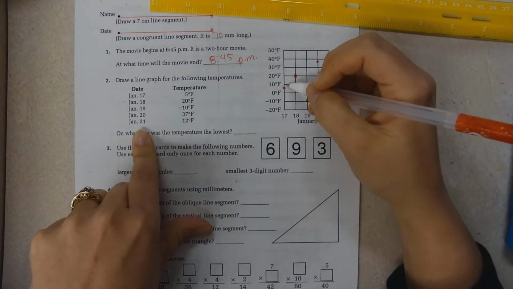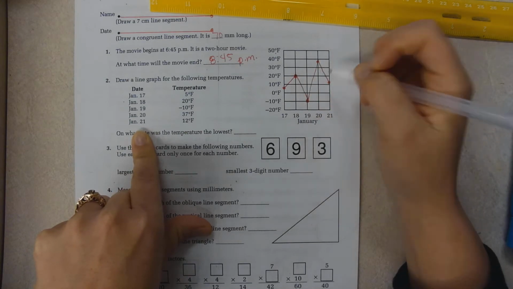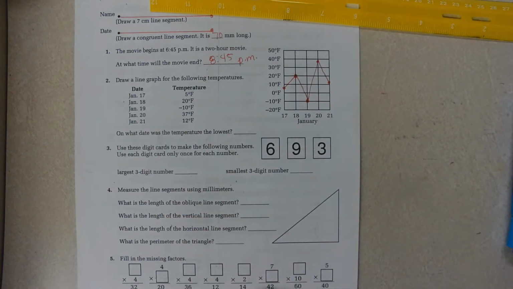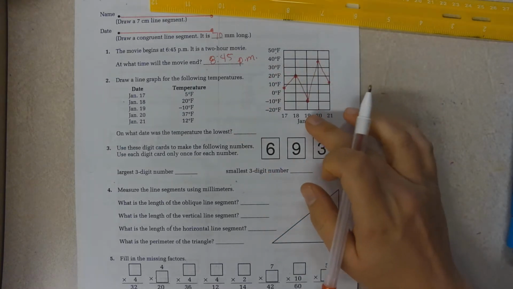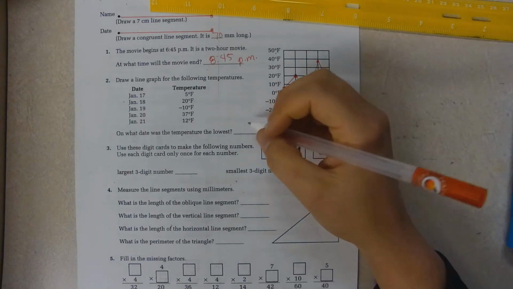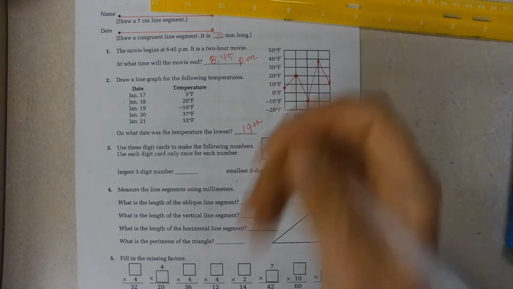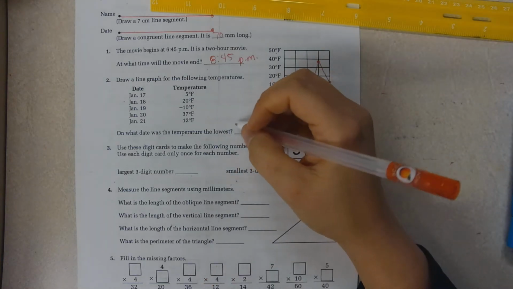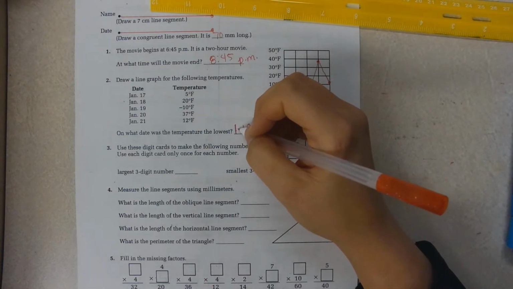And I'm just looking at this pattern. It goes up, down, up, down. That's a pretty line graph, isn't it? On what date was the temperature the lowest? Well, if I'm looking at this graph and I see that the lowest temperature was -10, so that would be on the 19th. You could actually say January, or January is your first month, so you could say 119.